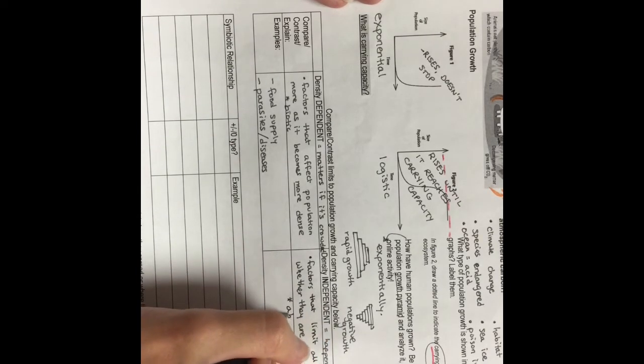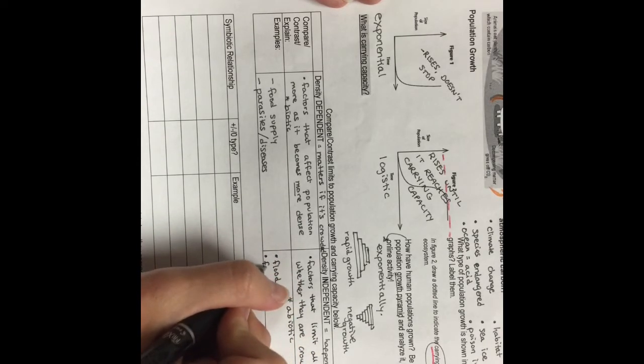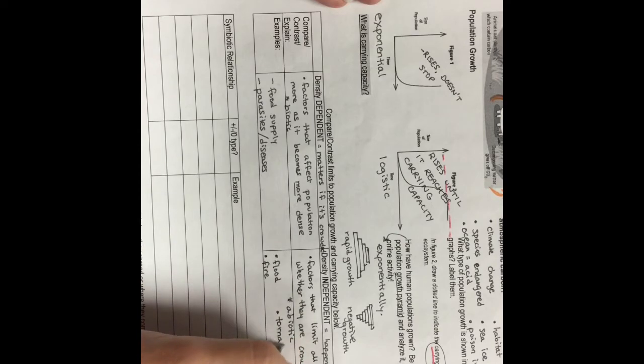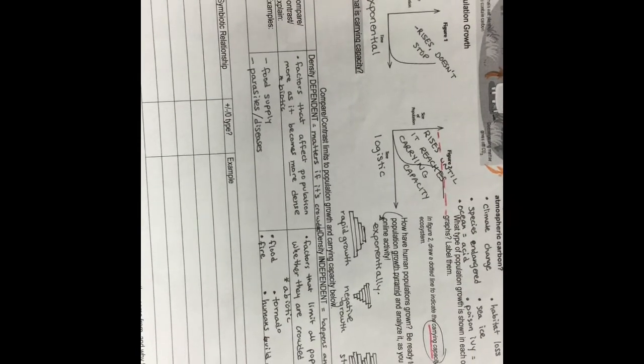We tend to think of these as our abiotic factors or non-living factors. They would be things like a flood or a fire or a hurricane or a tornado. They are going to strike an area whether it has 500,000 frogs in it or if it's only got 50 frogs in it. It's going to happen either way.